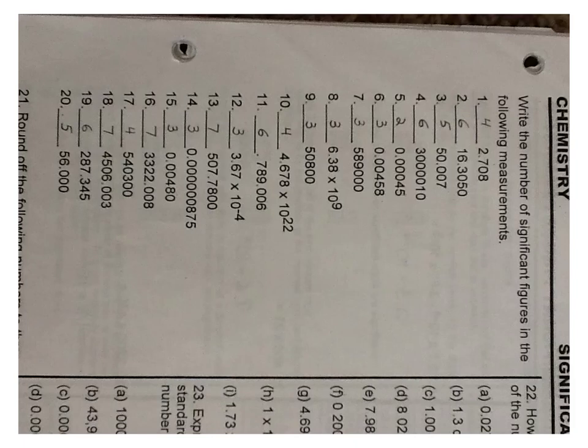All right, here what we have is page, I believe, 19. This is the significant figures page, and what you're seeing in the upper left-hand corner, 1 through 20, is where you had to identify the number of significant figures. Let me remind you that leading zeros are not significant, sandwich zeros are significant, and trailing zeros are not.